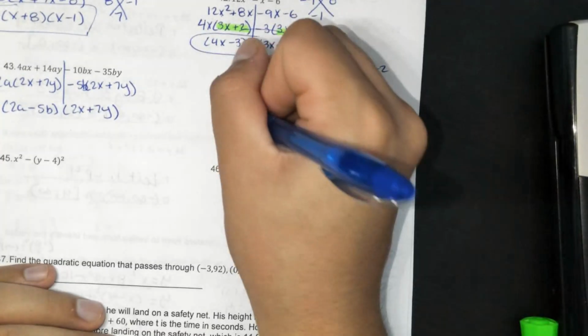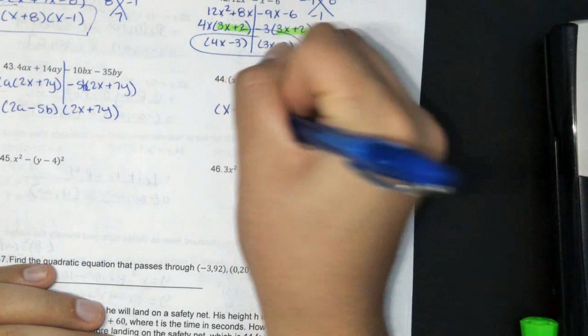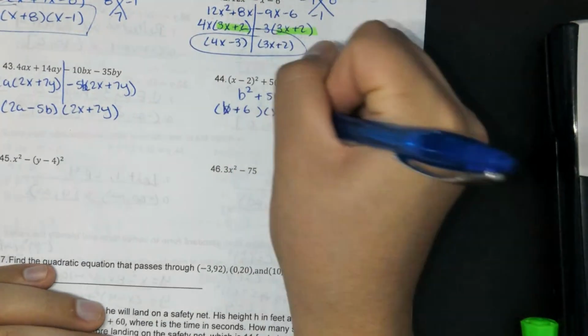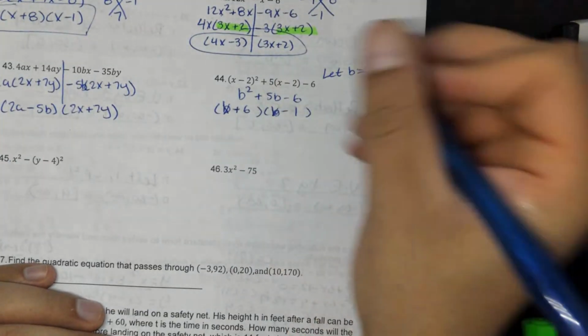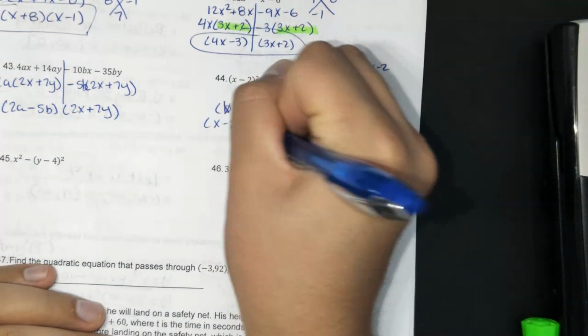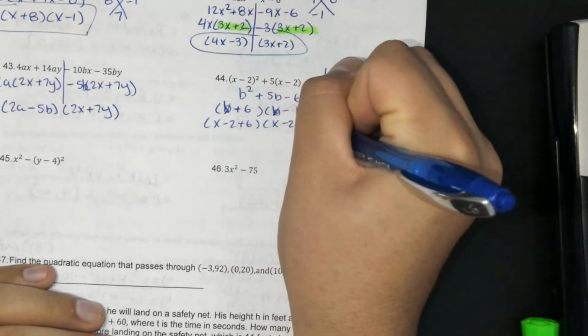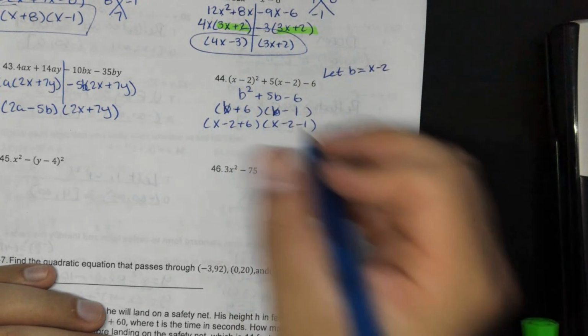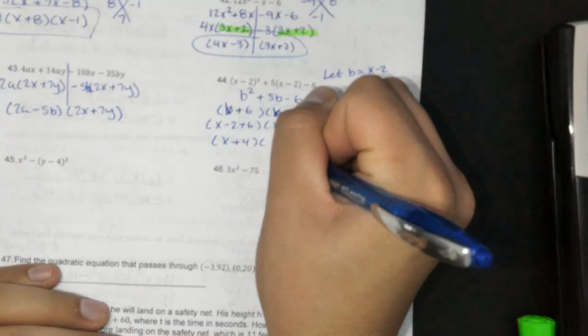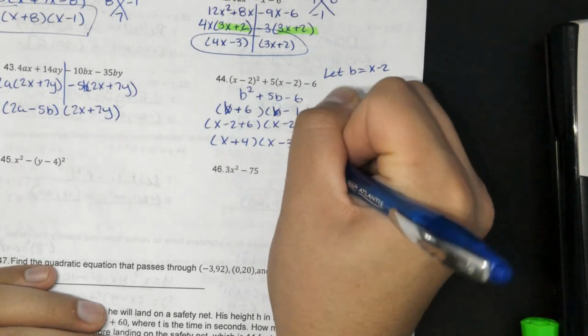That would be b plus 6, b minus 1. Sorry, we're using b. And then now replace the b back with x minus 2. So we got x minus 2 plus 6, x minus 2 minus 1. This gives us x plus 4, x minus 3.